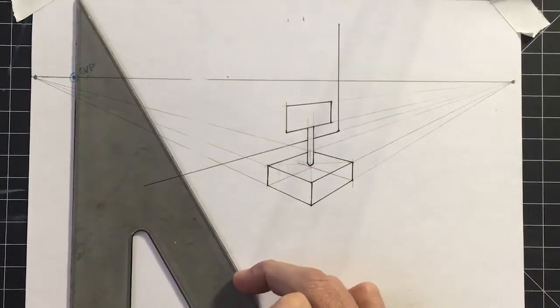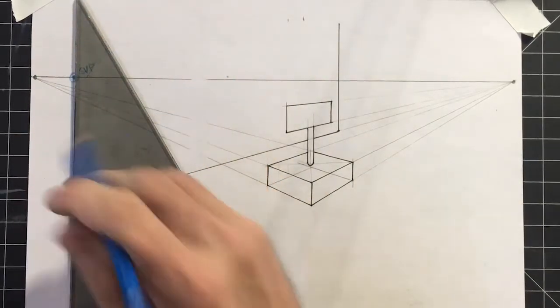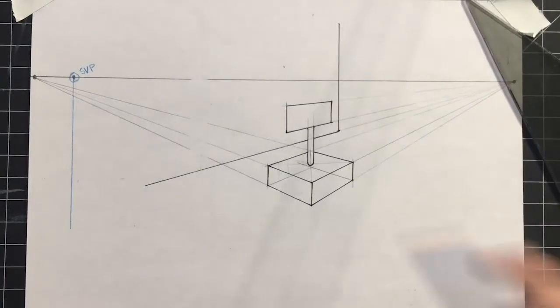Once you've placed your shadow vanishing point, you draw a line straight down, just like you would if it were a light source that's in front of the viewer.